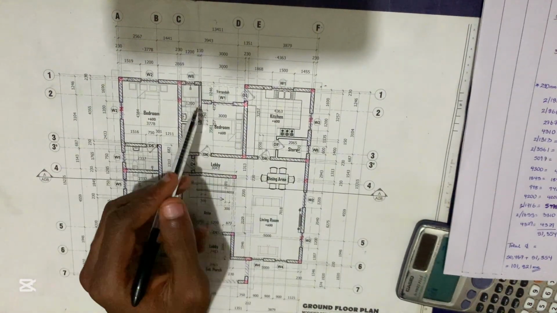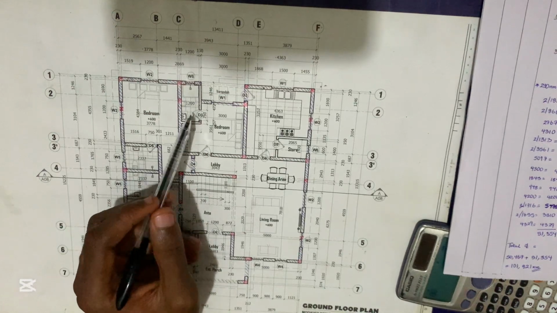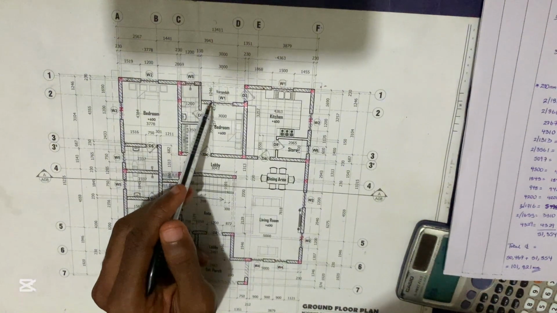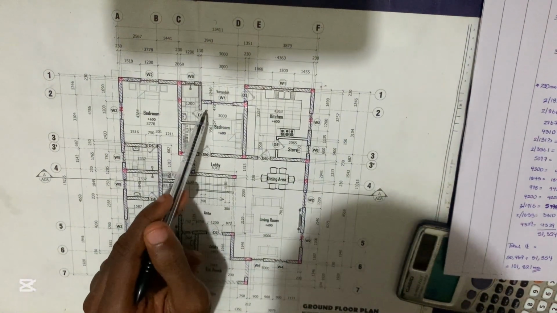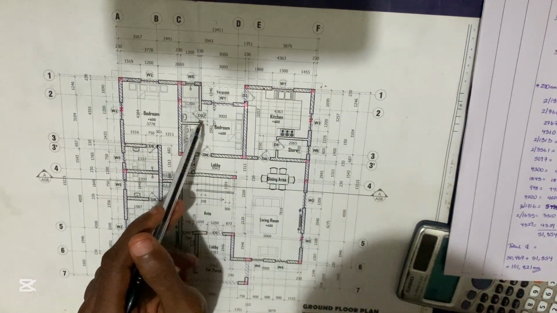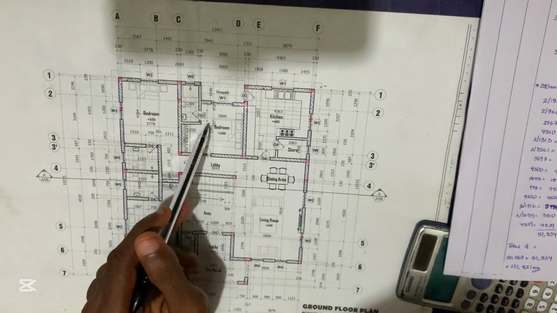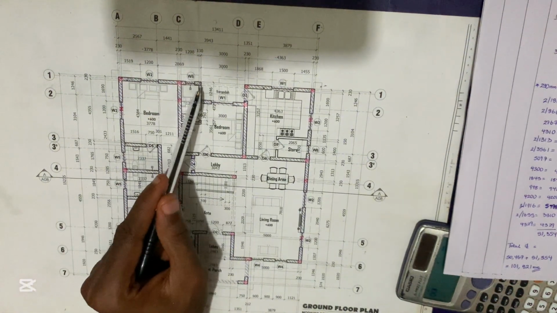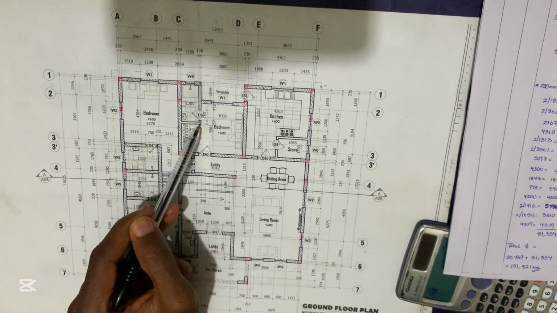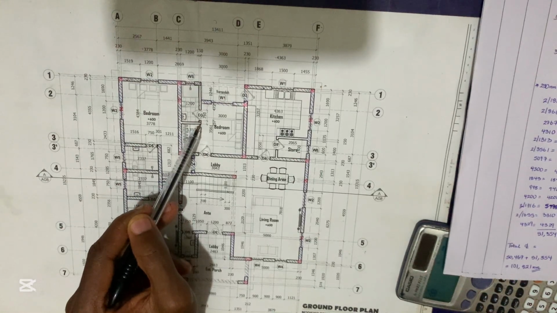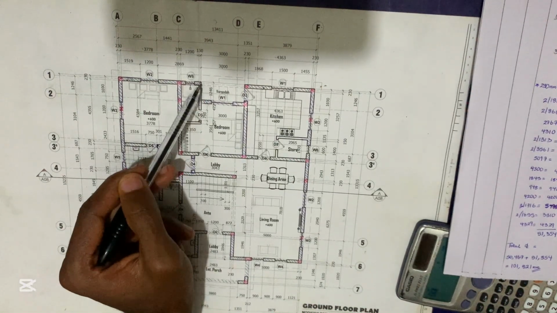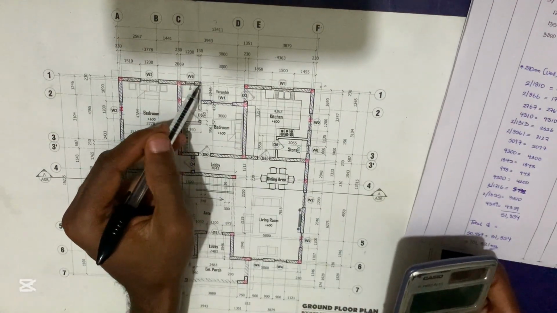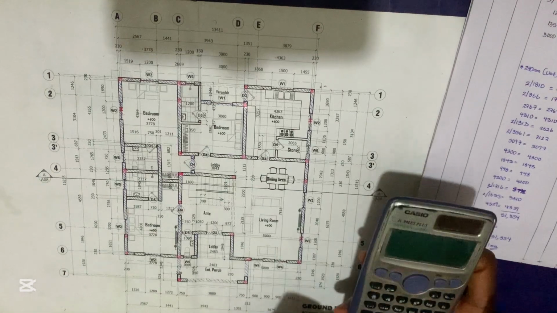So how do we determine the length of this block work? They've told us that from here to here is 1,246, from here to here is 230, then from here to here is 472, from here to here is 750, and from here to here is 257. So we're going to add everything together. We'll minus the thickness of this 150 mm block work here, and then we'll minus the thickness of this 230 mm block work here. That will give us the length of this vertical 150 mm block work.